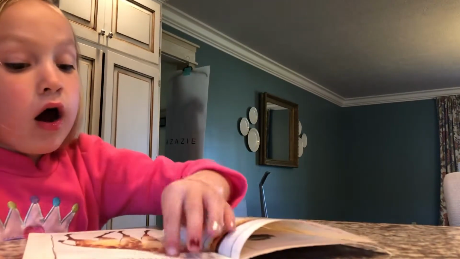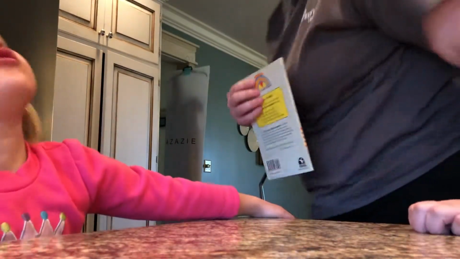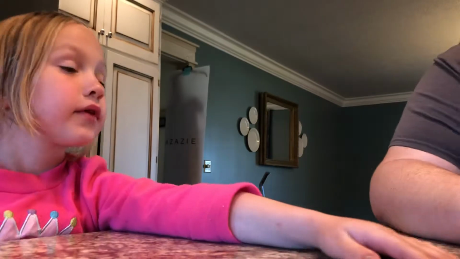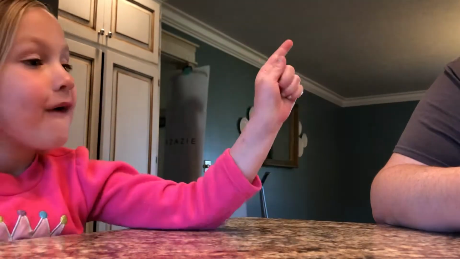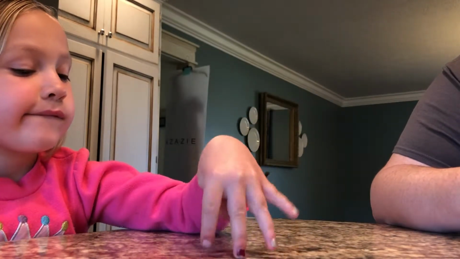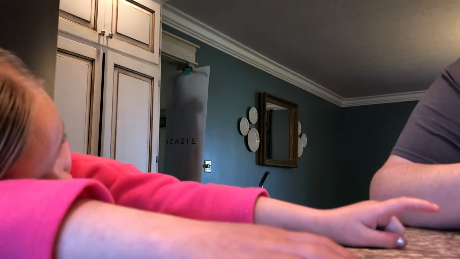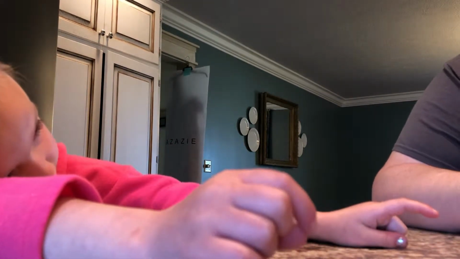Okay, here we go. All right, we're going to talk about this again. What are we talking about here? What's the title of this book? Who Am I? Right. And we are going to be trying to guess what animal is at the end of this book by talking about the different characteristics of other animals, like if they're big or small, okay?